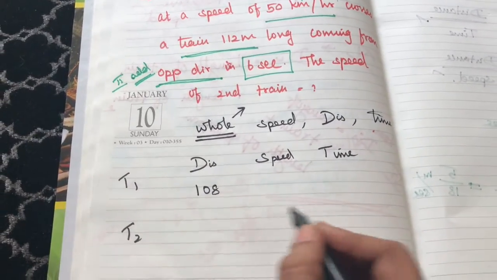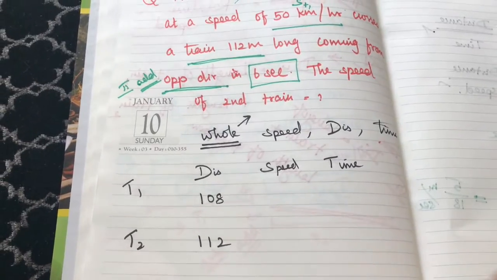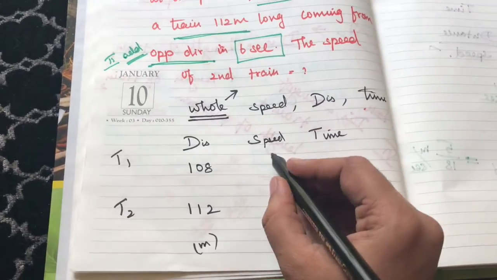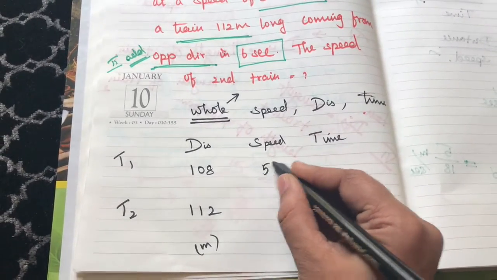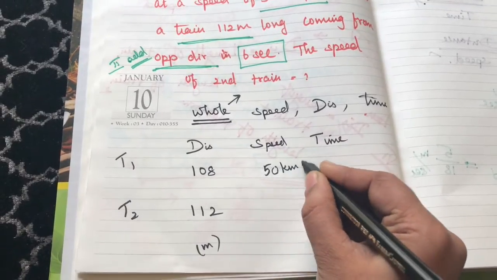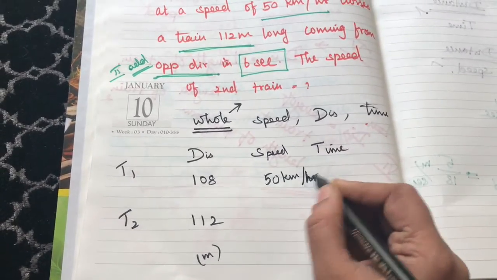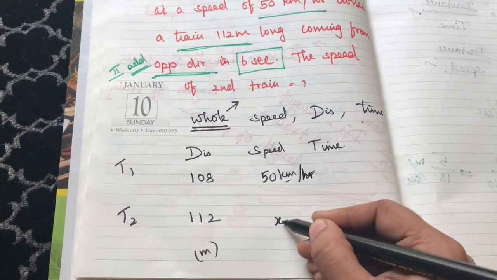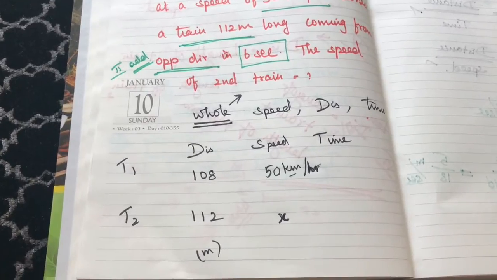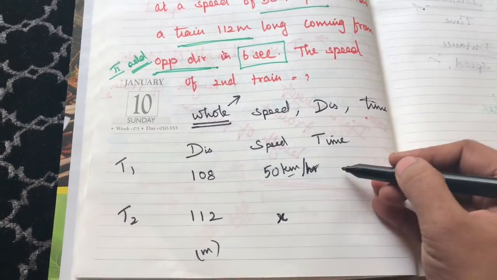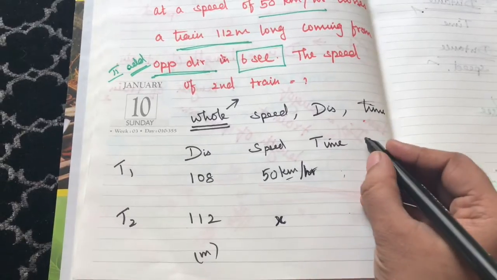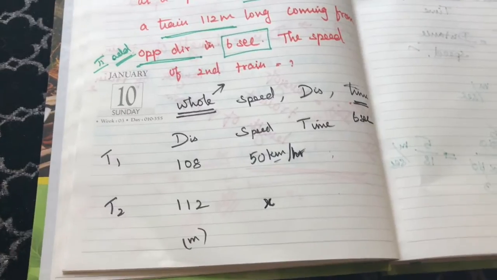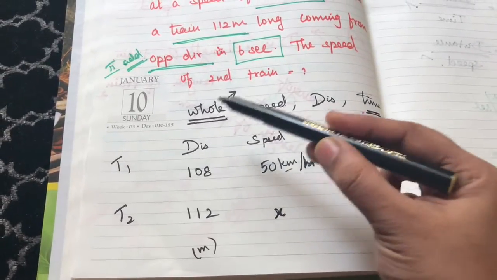Train number 2 distance 112, which is in meter. What will be the speed? 50 kilometer per hour. Note it, it's in kilometer. And what will be the second one? We don't know. I'm just taking it as x. Then what is the time? They didn't give these times, but they have given the total time as 6 seconds. That's why I said we need to find the whole thing.